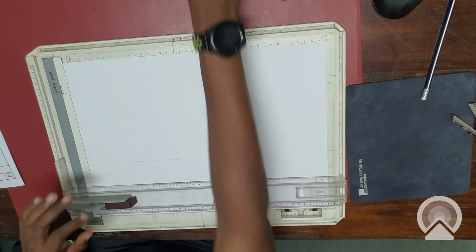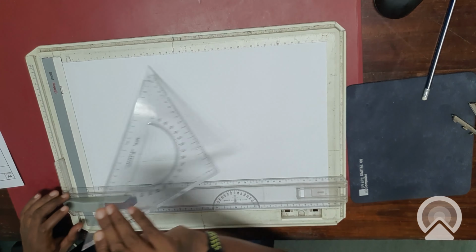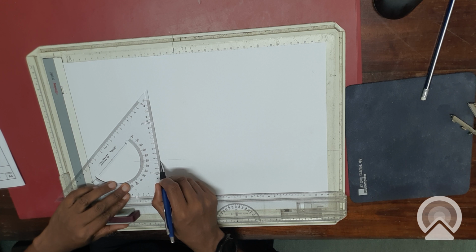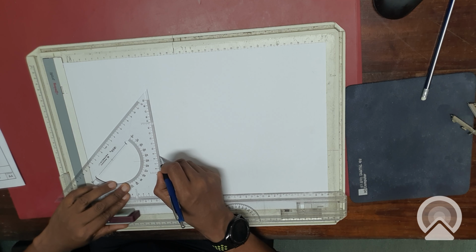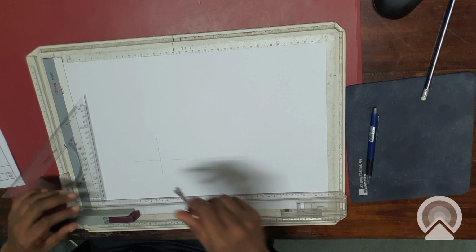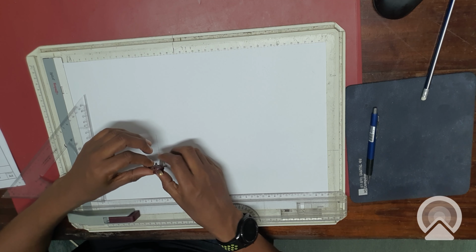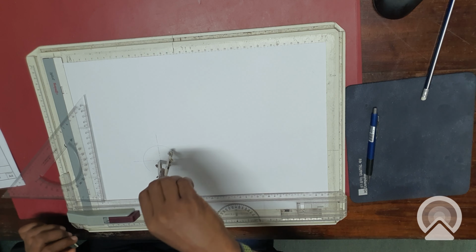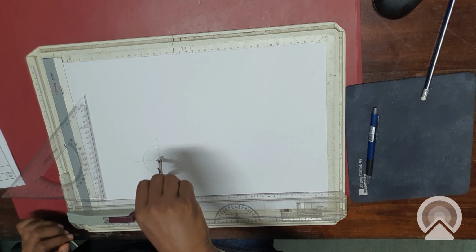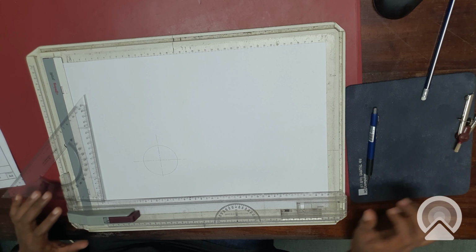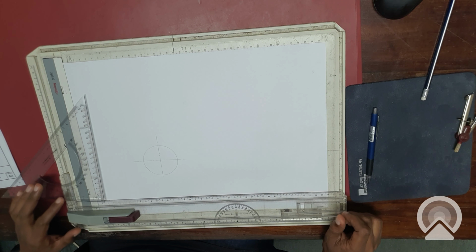And the vertical line for the center, and then I can draw my construction circle to inscribe my hexagon inside that circle. The hexagon has 6 sides, that is 60 degrees subtending angle.